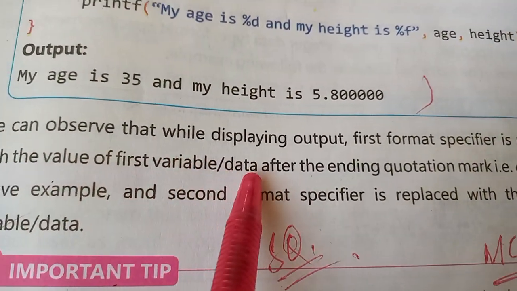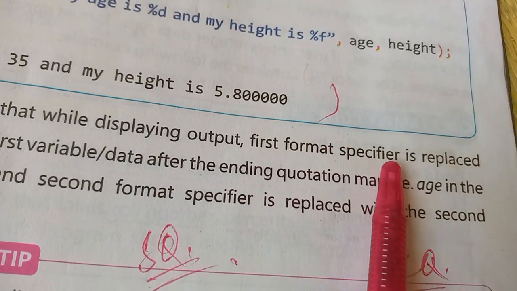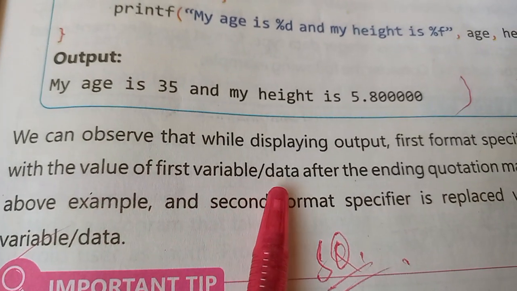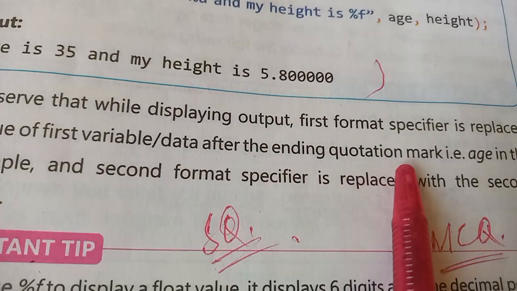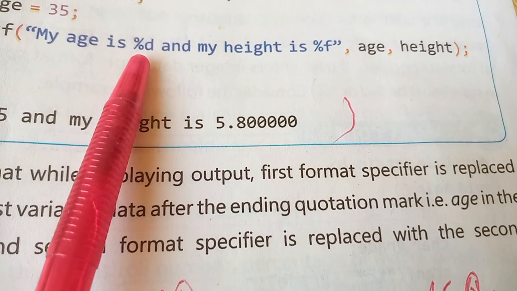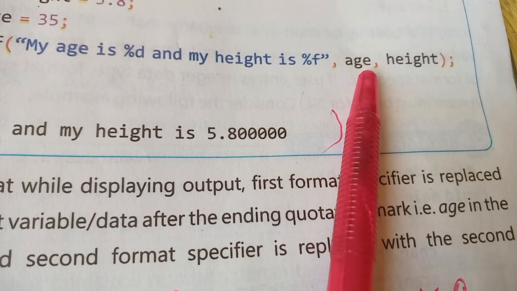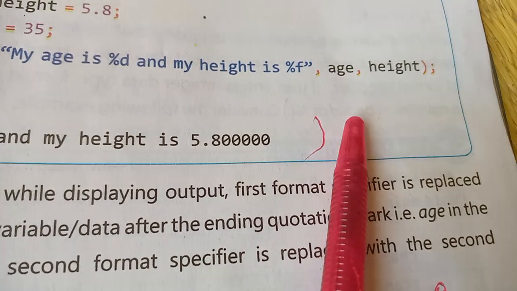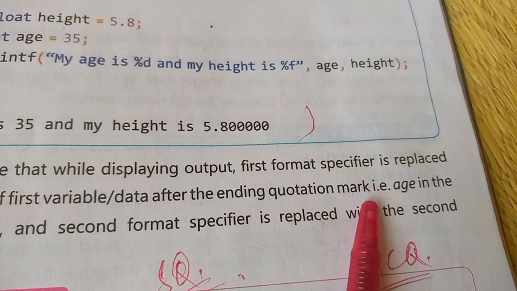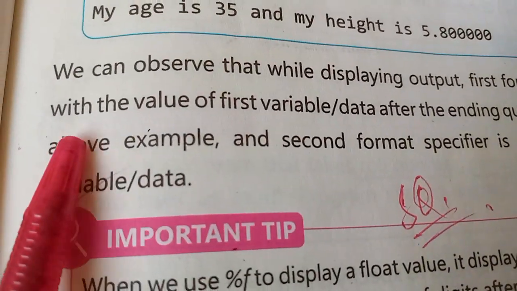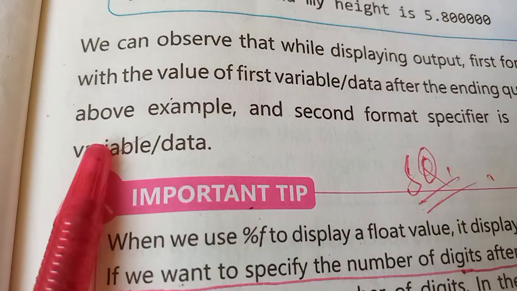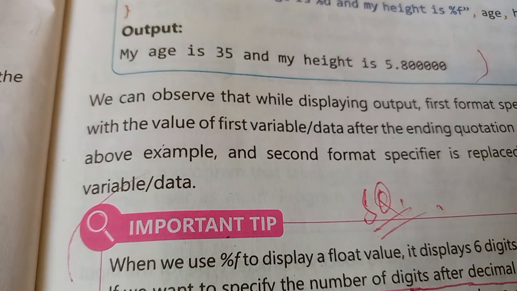We can observe that while displaying output, the first format specifier is replaced with the value of the first variable after the ending quotation marks. Here, this format specifier is replaced with the value of the age variable, and then the second format specifier is replaced with the second variable data.